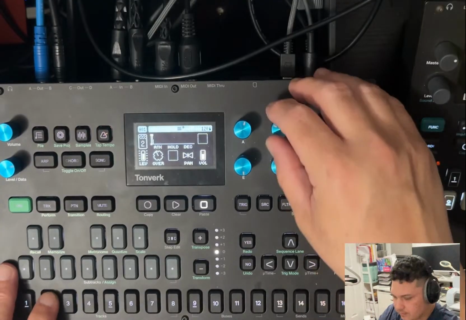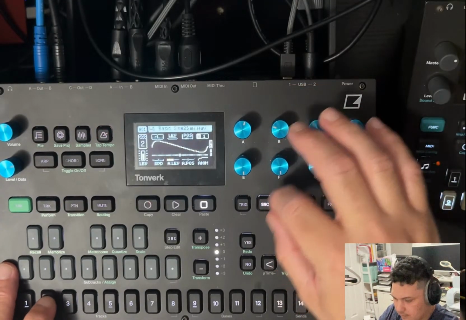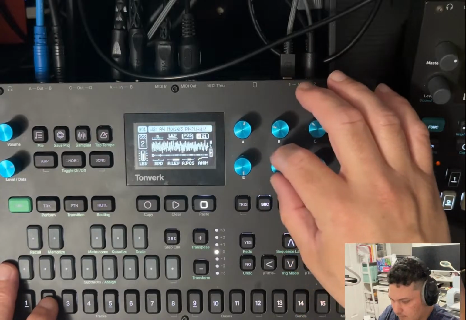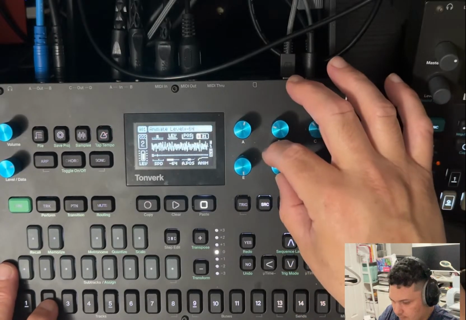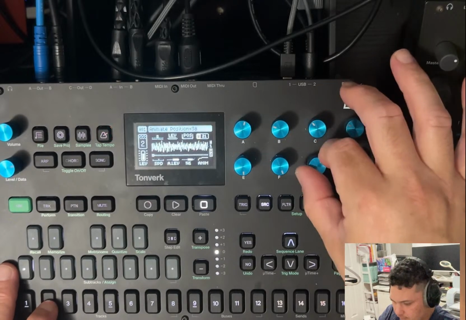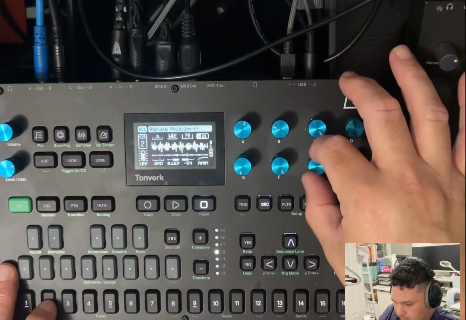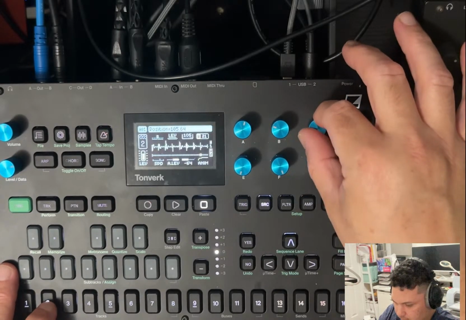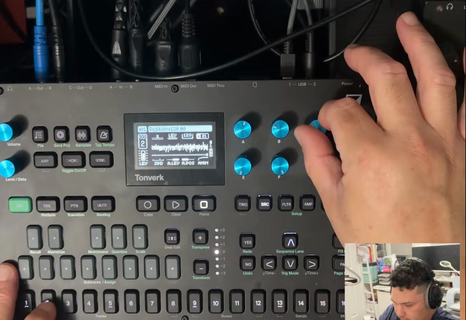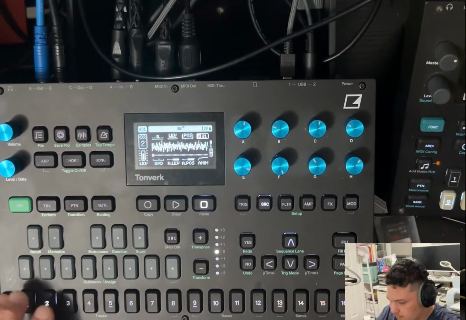It kind of works. There you go. So you can use that.